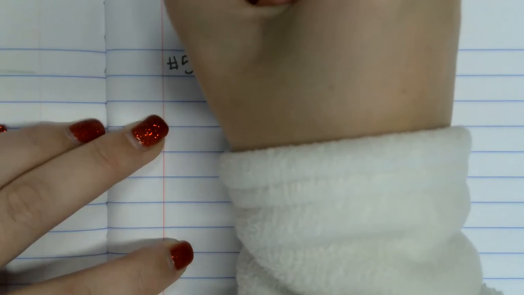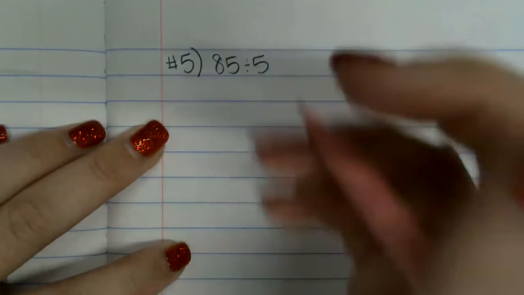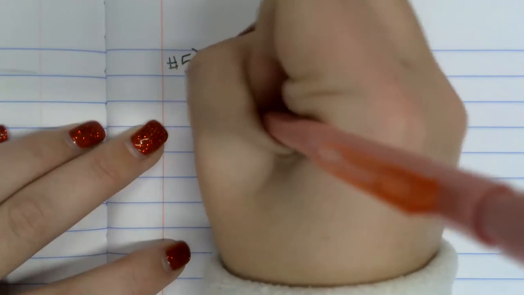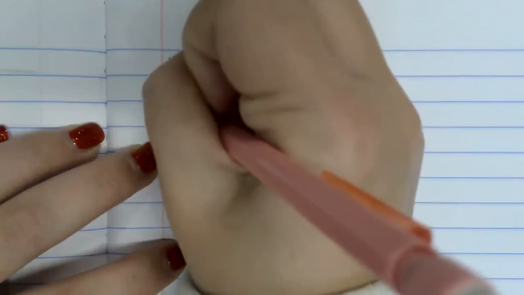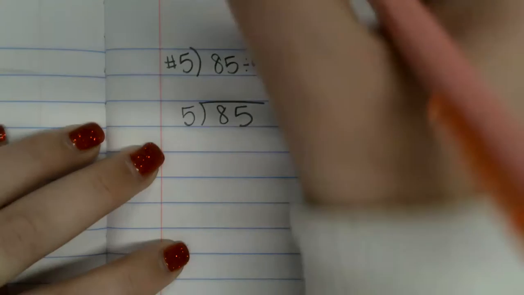Number 5 is 85 divided by 5. So inside my house, I'm going to set up 85. And then outside, I'm going to set up 5.